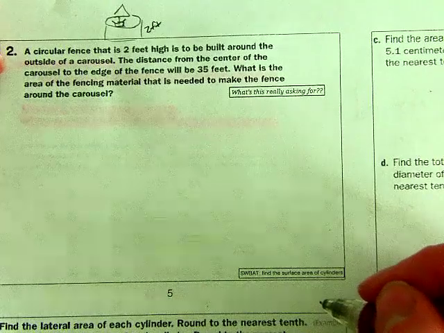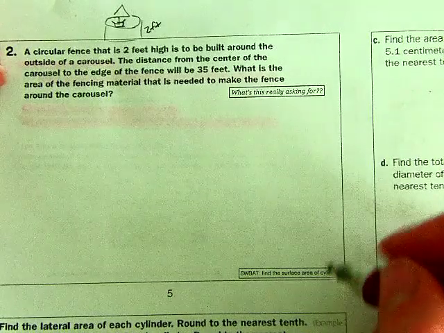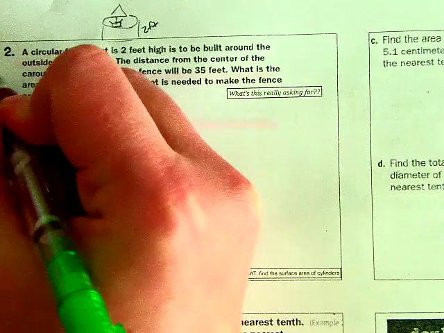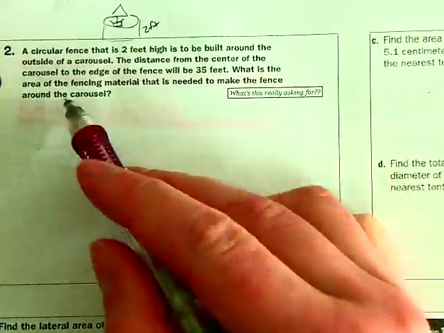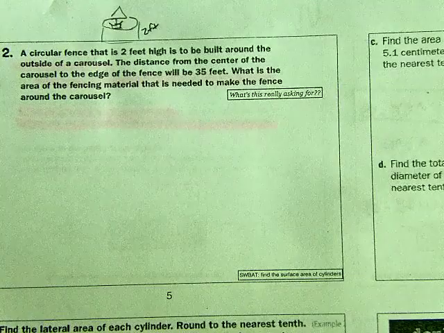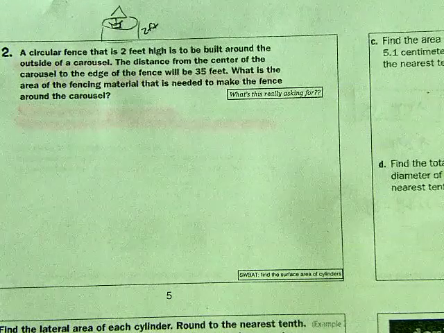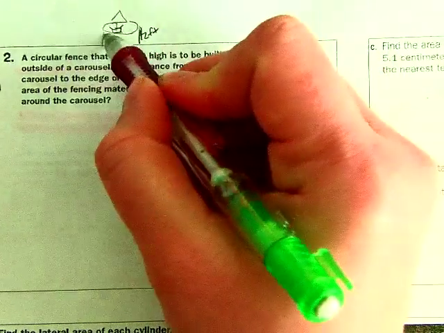The distance from the center of the carousel to the edge of the fence will be 35 feet. So that's telling us from here to here. So they just gave us the radius. What will be the area of the fencing material that is needed to make this fence around the carousel? So they're asking for the fence.